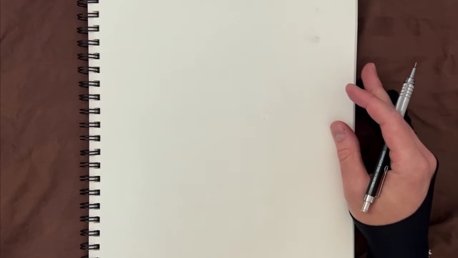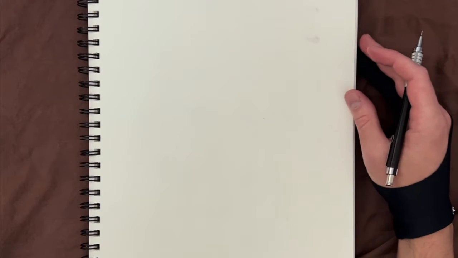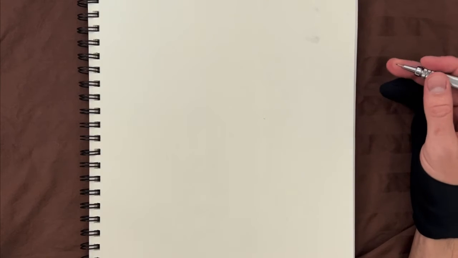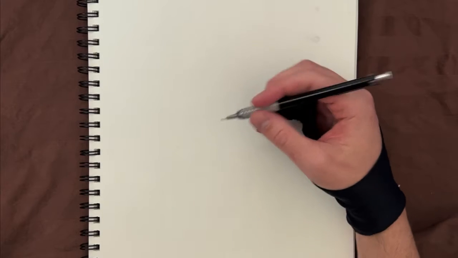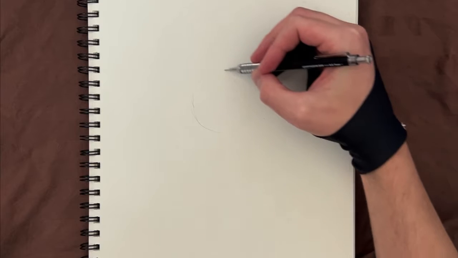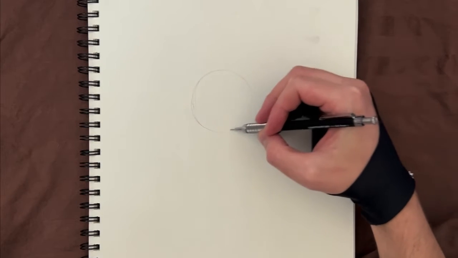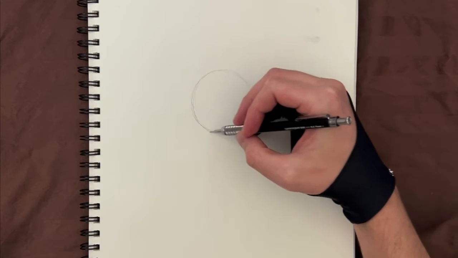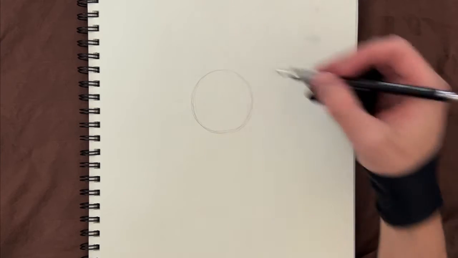Today we're going to talk about drawing some of the features of the face, and we'll start with the eyes. So the first thing you want to do to draw the eyes is think about the shape of our eyeball, which is a sphere. So we start by drawing a circle. So we want to lightly draw in a circle. Try and get it as round or as close to a circle as you can.